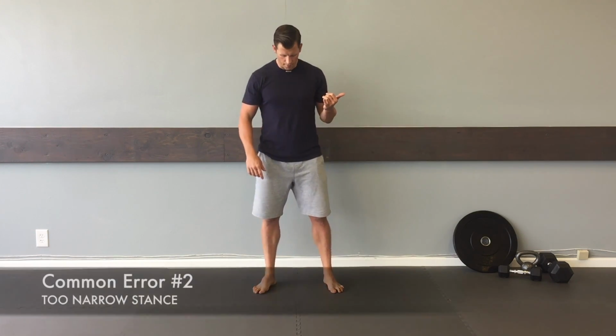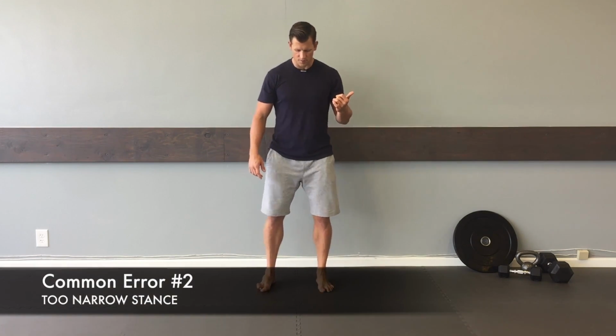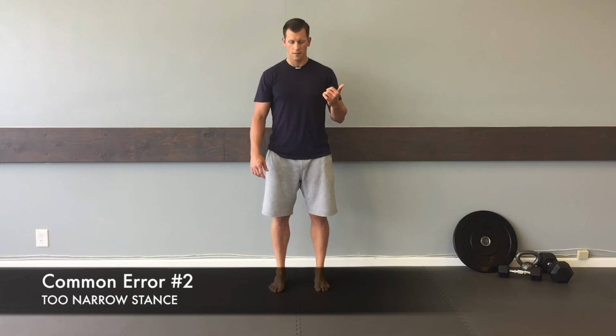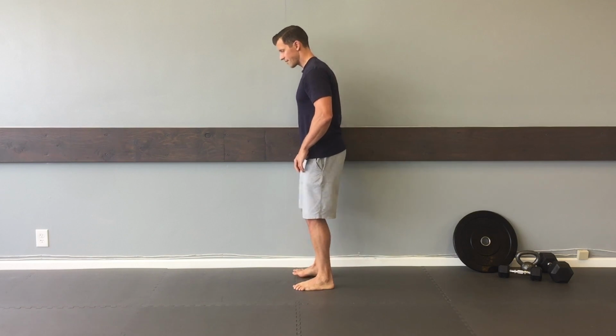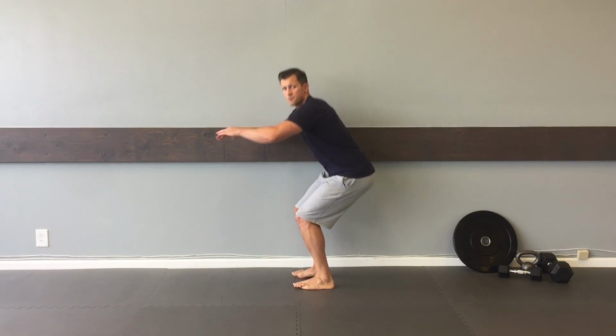The second common error that we see is people with too narrow of a stance. And if your stance is far too narrow, you're not going to be able to get the depth, specifically because a lot of folks might have some ankle mobility issues or some hip mobility issues. If your stance is narrow, I can't really get down and deep as far as I should be able to go when completing that squat.